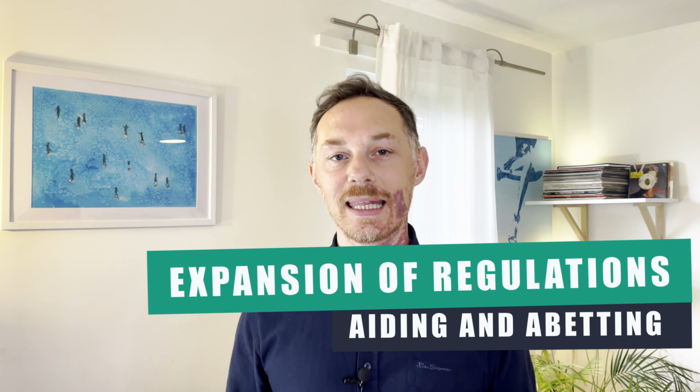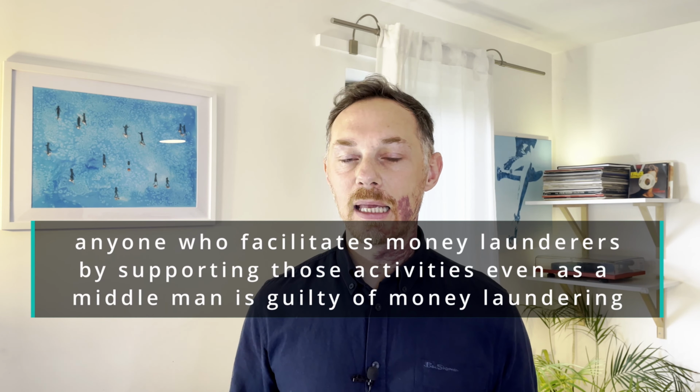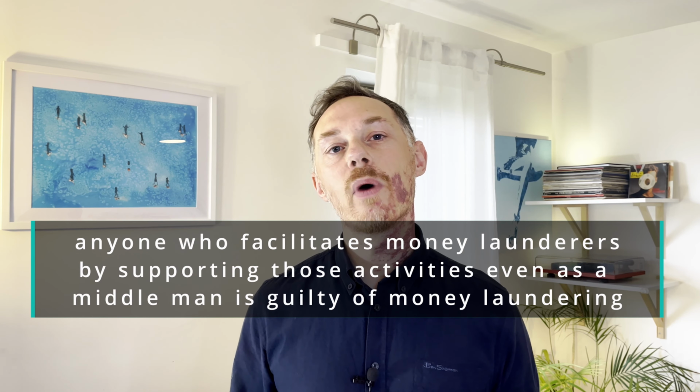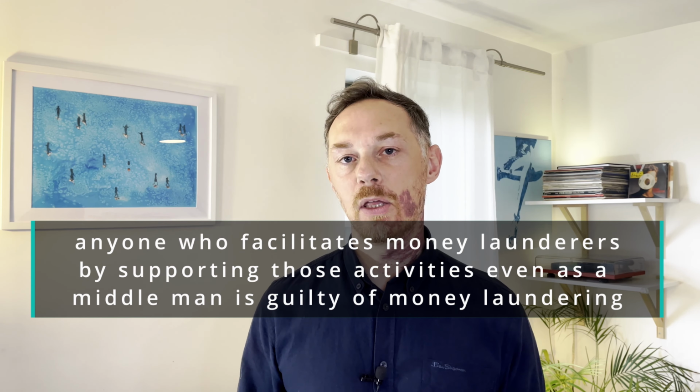The 6th AMLD also broadened the concept of money laundering, with aiding and abetting now being considered money laundering and subject to the same consequences. Before the 6th AMLD, EU money laundering policies mostly focused on people who directly profited from money laundering, whereas the new rules included in the 6th EU Directive also apply to those enablers of money laundering activities. Aiding and abetting in fact implies that everyone who is facilitating money launderers by supporting those activities, even as a middleman, is now guilty of money laundering.